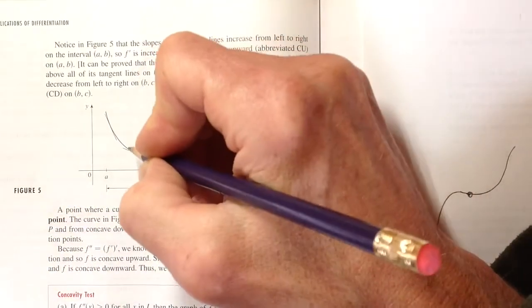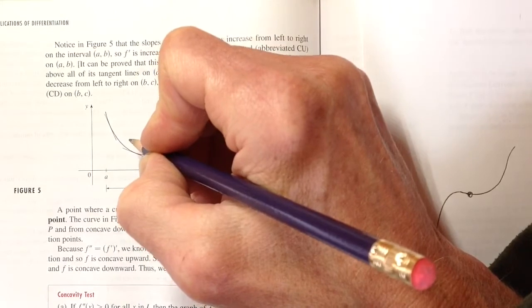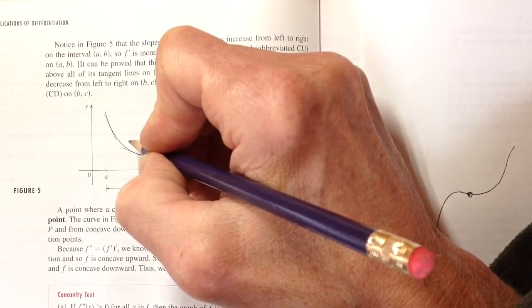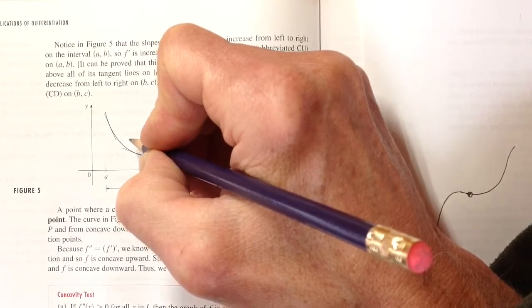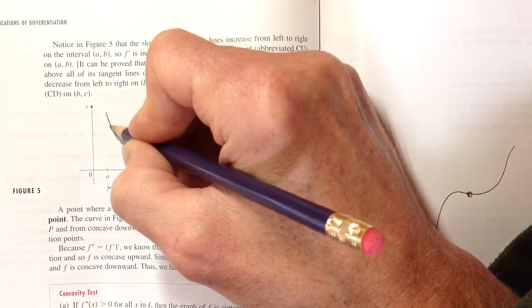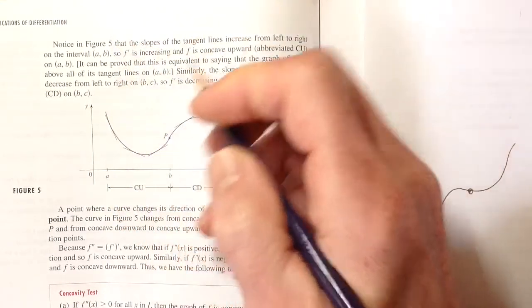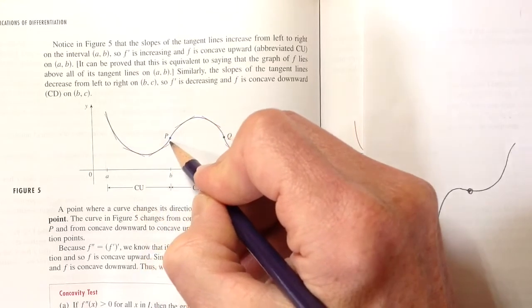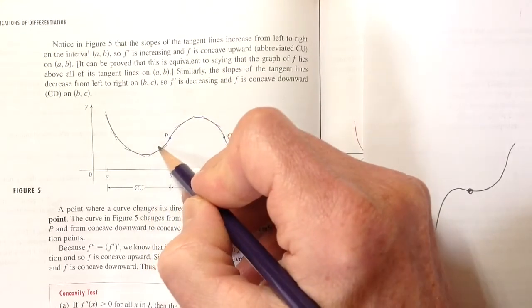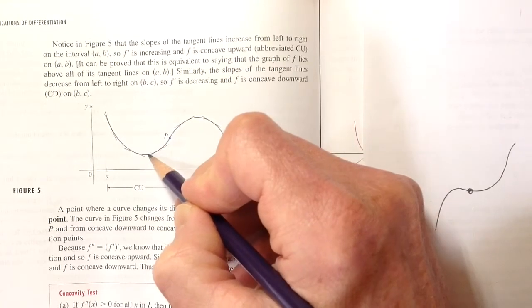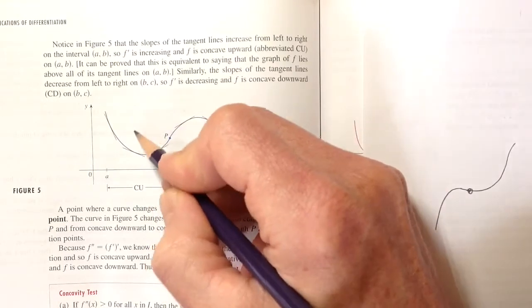The second derivative tells you how the slope is changing, right? The first derivative is the slope, and the second derivative tells you how fast the slope is changing. If the second derivative is greater than 0, that means that the slope is getting more positive. Okay, so like right here, the slope is getting more positive, right? It's getting less negative. So the slope is changing in a positive way, which means the second derivative is greater than 0. And so this is concave up here.